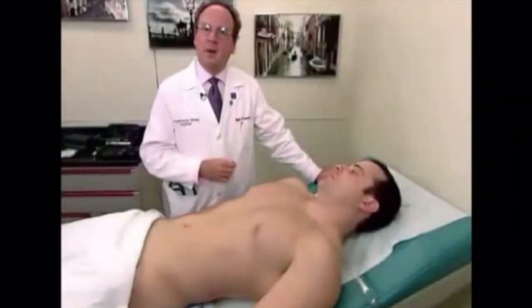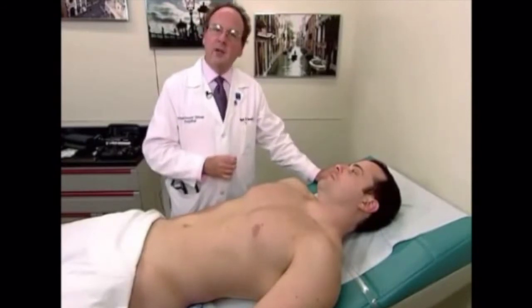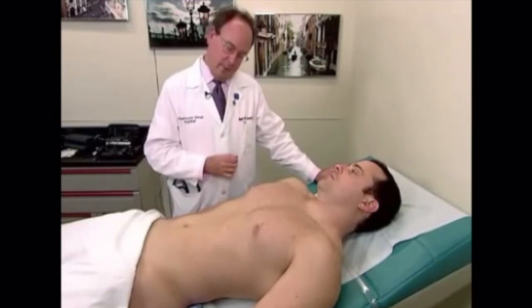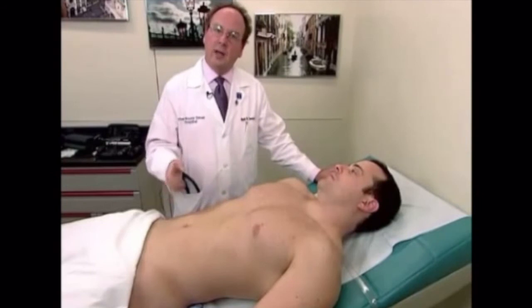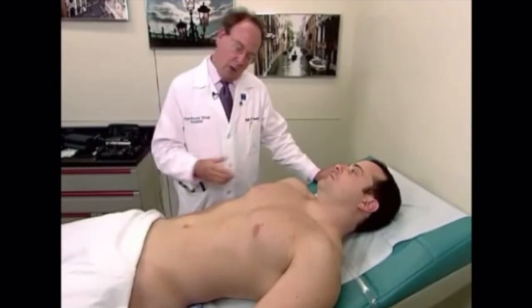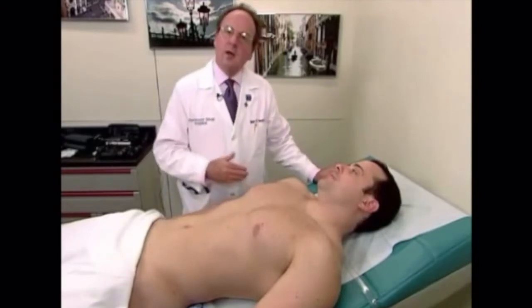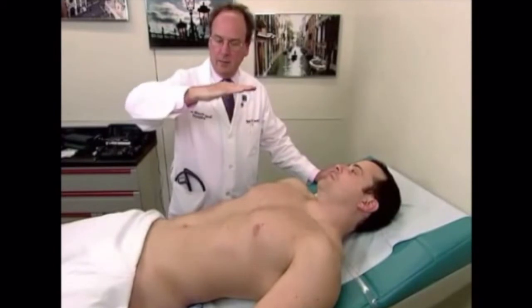There are two types of palpation. One is light palpation, the other is deep palpation. Light palpation is used to ascertain whether or not the patient is having any tenderness in the abdomen. If a person is having any tenderness in the abdomen, you evaluate that area last. Are you having any tenderness in your abdomen, Mr. Johnson? No. Okay.